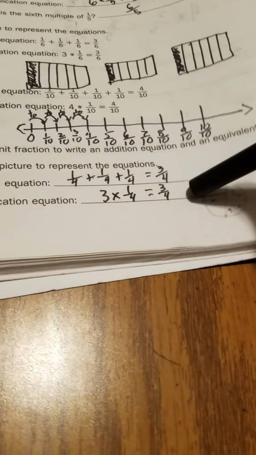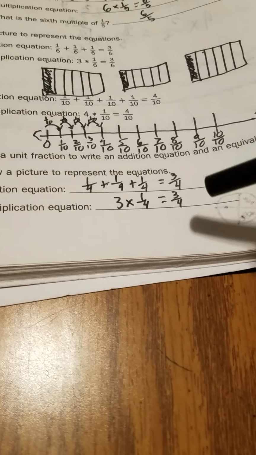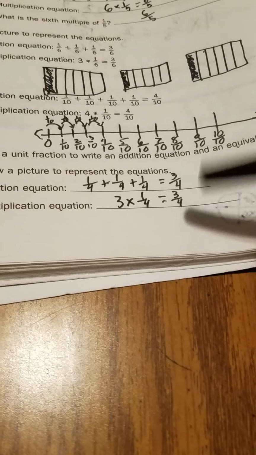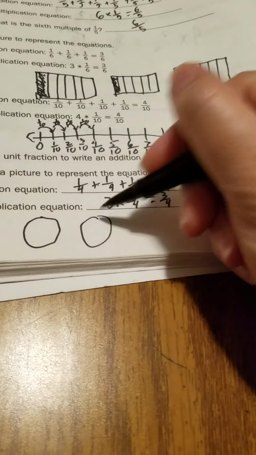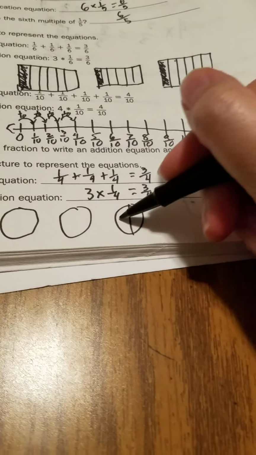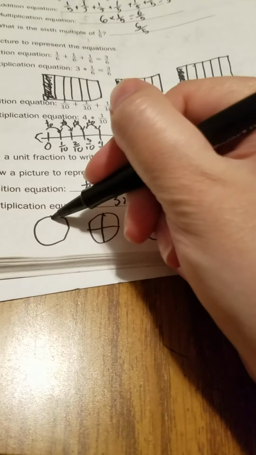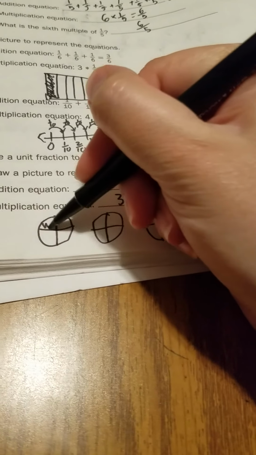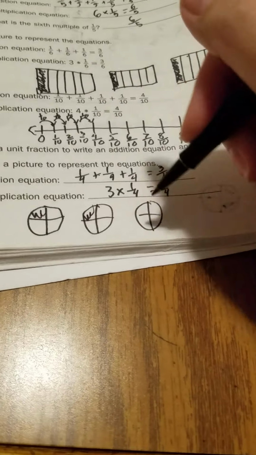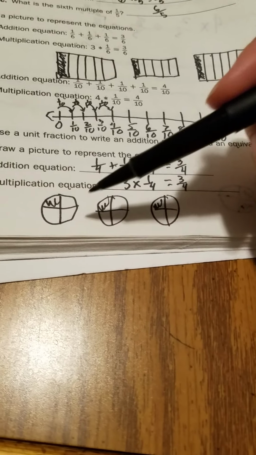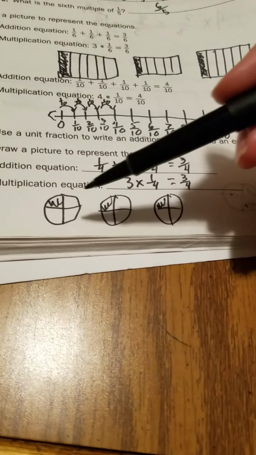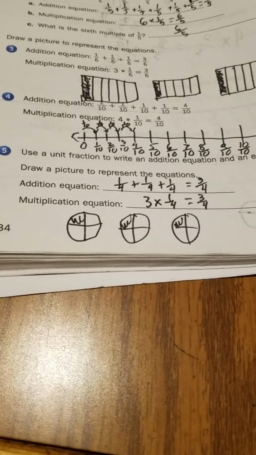This made it equivalent. It was the same representation here. And just to draw my picture, again, I want yours to be different than mine. Okay? So to draw my picture, I had 3 circles and I filled in 1/4 of each of my circles.